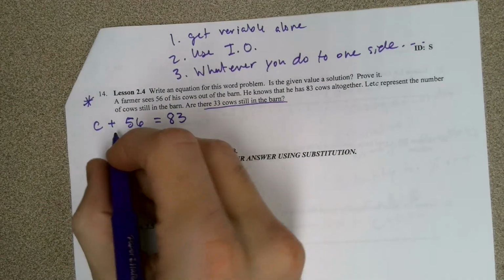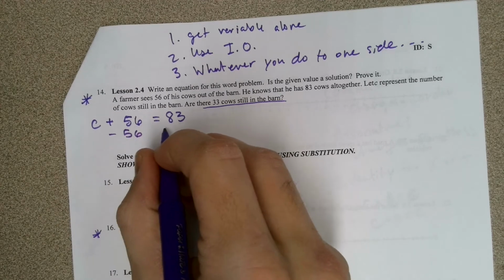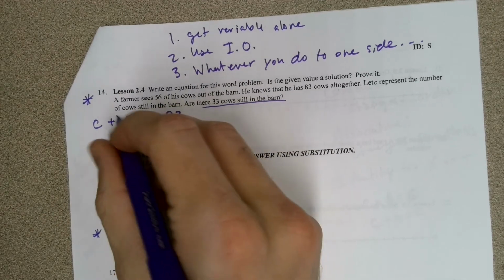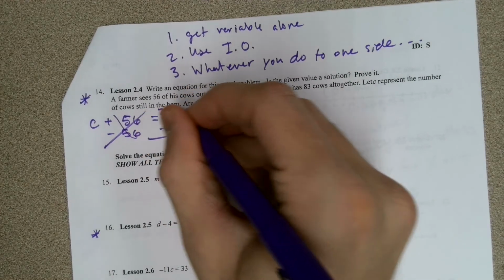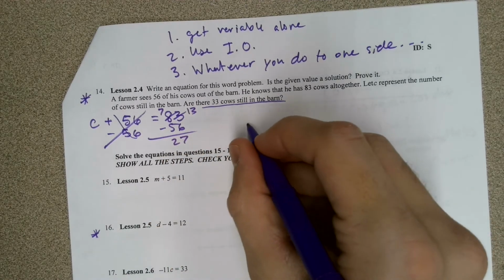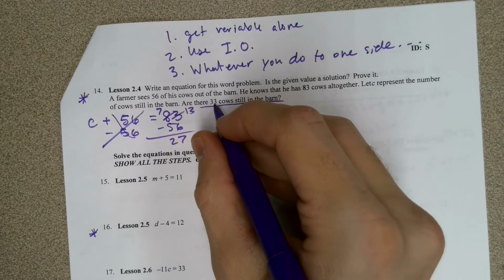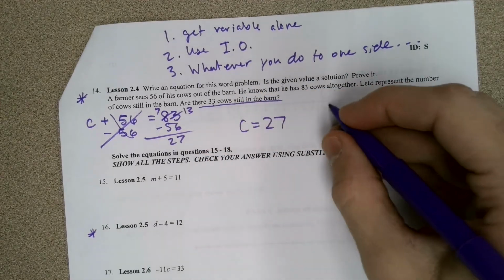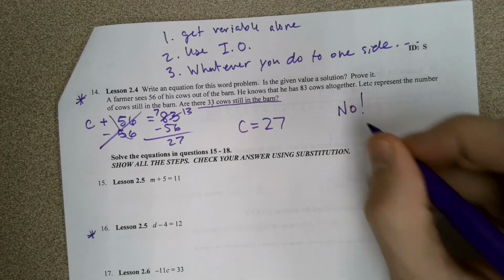We're going to do that right now. Get the variable by itself. In order to do that, inverse operation. Whatever you do to one side, you got to do to the other. Subtraction. C would equal 27. So C cannot be 33. Are there 33 cows in the barn? No, there are not.